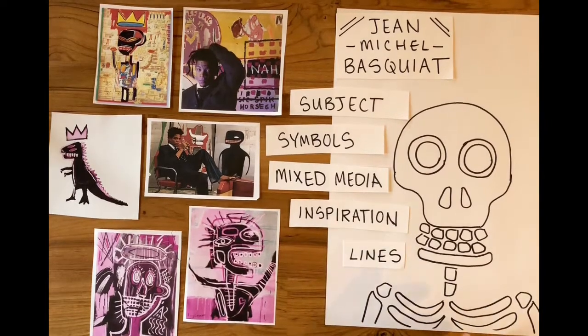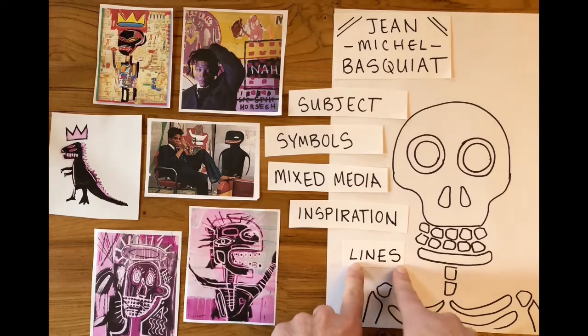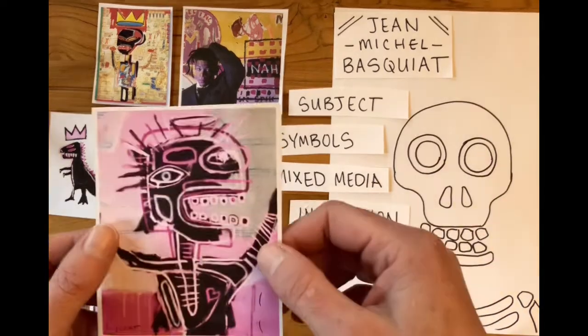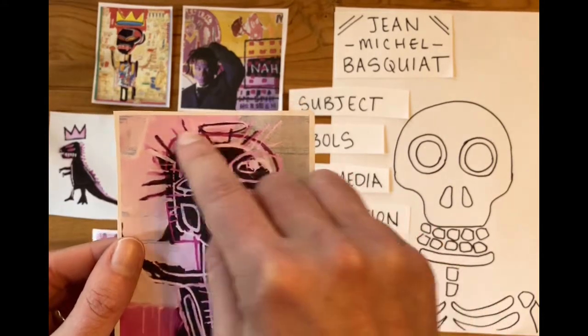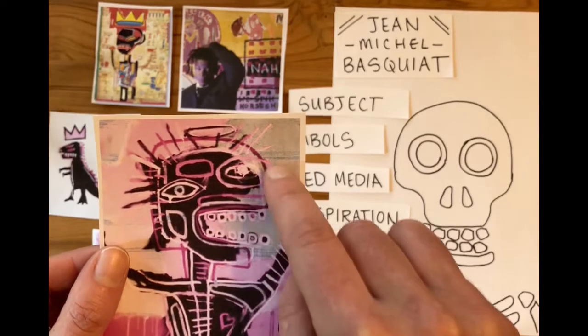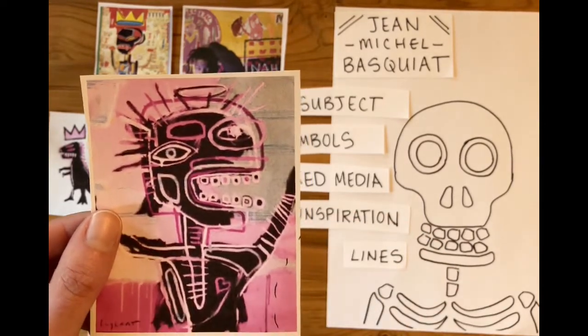So we also want to talk about the lines that Jean-Michel adds in his artwork. One of the things that I love about his artwork are all these extra lines that he creates. On the subject here, because we're not thinking about the background, I'm looking at all these extra outlines and these shapes that are made of lines, these circles and things that he adds on top. I love that about his artwork.